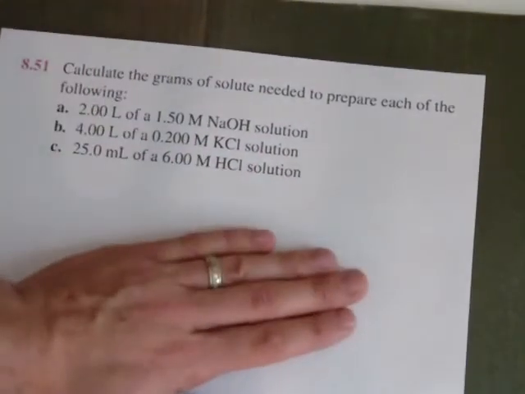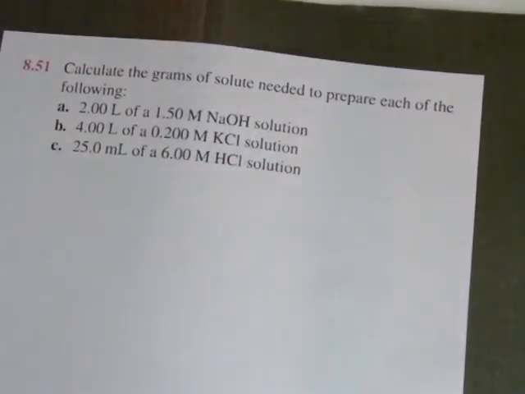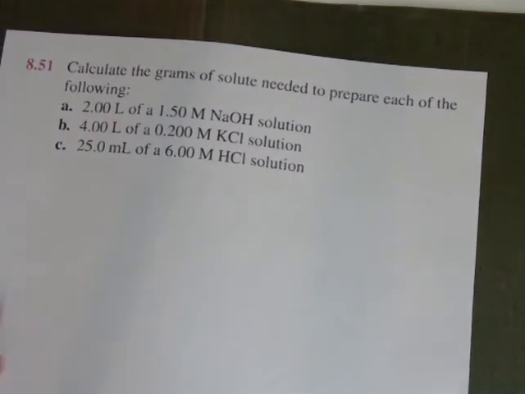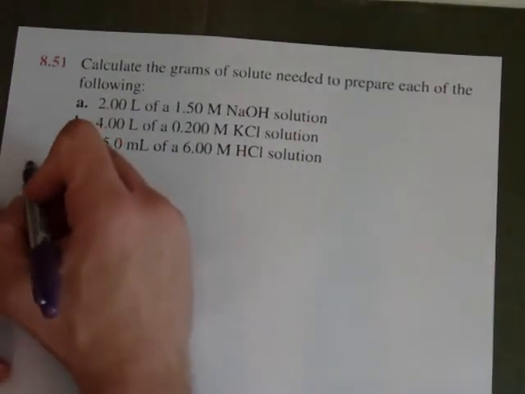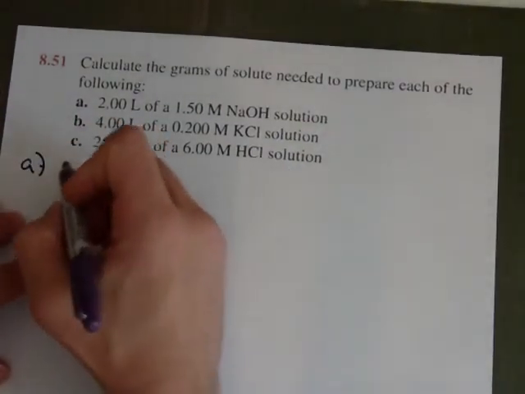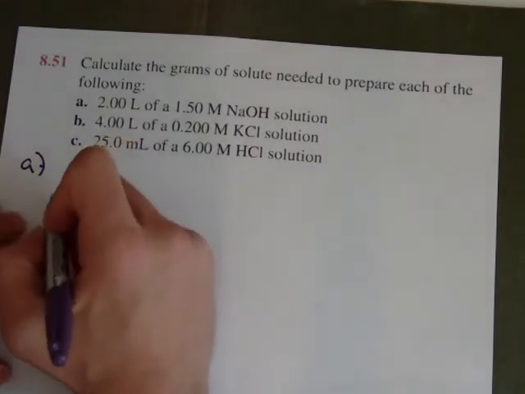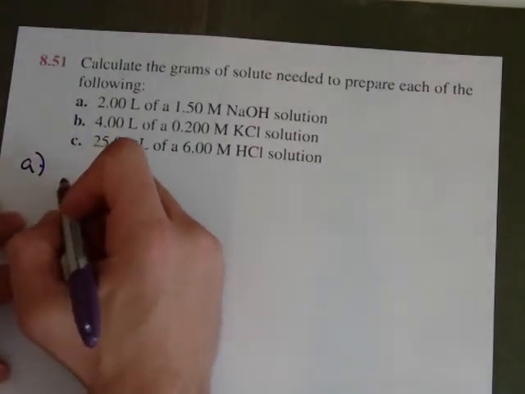8.51 is similar, but rather than just solving for moles, we have to find out the mass. And so it's just one additional step, and that one additional step is just using the molar mass. So we'll just do A and C. In A, it says we have 2 liters of 1.50 molar NaOH.